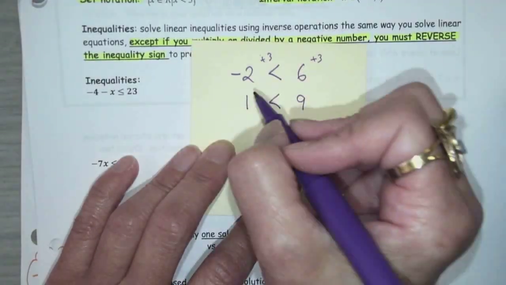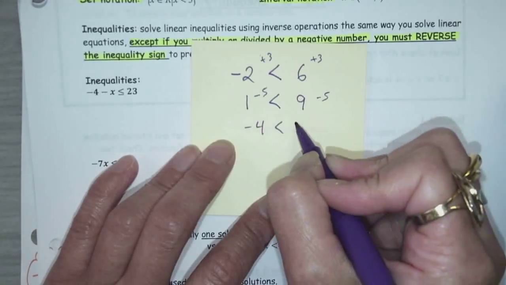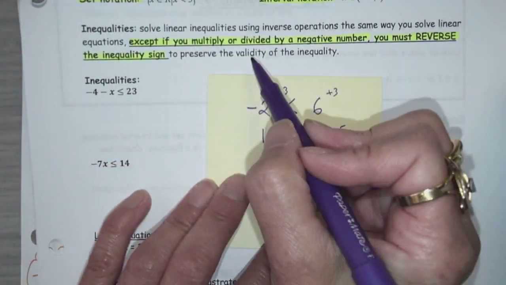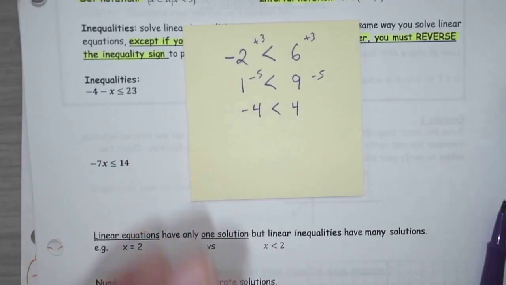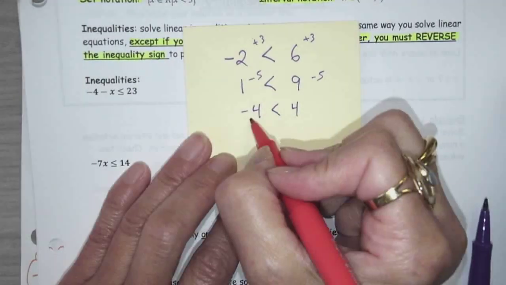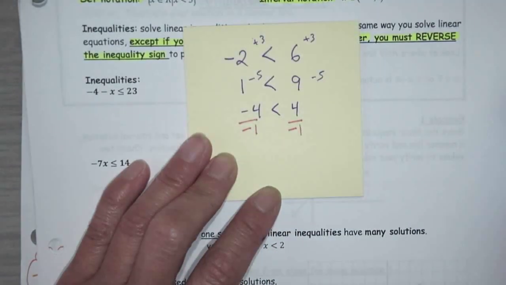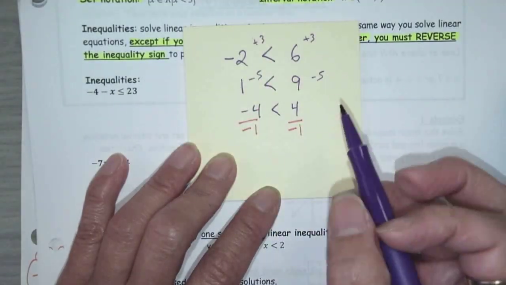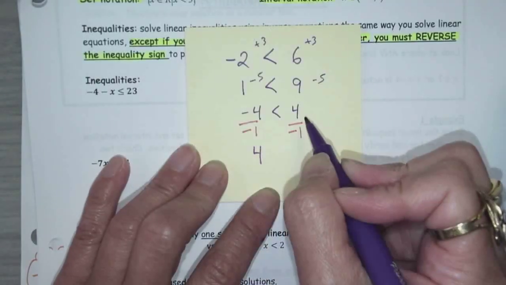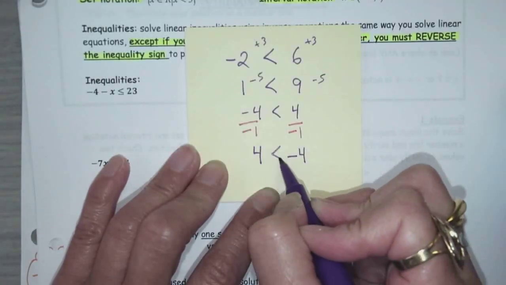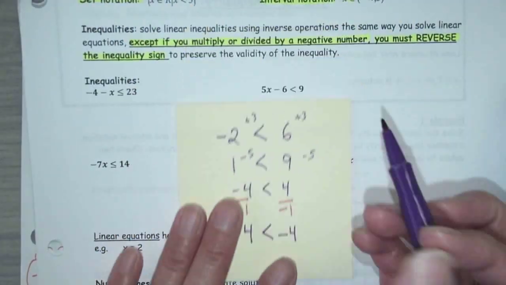Can I subtract 5 from both sides? Negative 4 is less than 4. Still true. All valid, keeping the validity. Can I divide both sides by a negative? Say I divide both sides by negative 1. That becomes a positive 4, and this becomes a negative 4. Is this still a valid statement? No, because I've switched the sides of the number line.